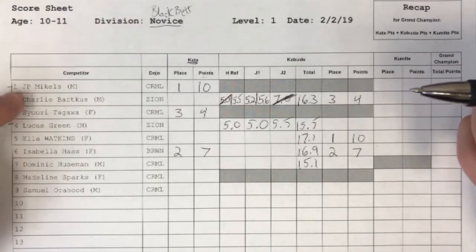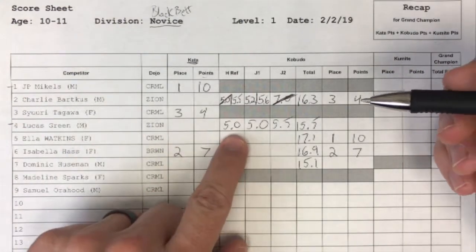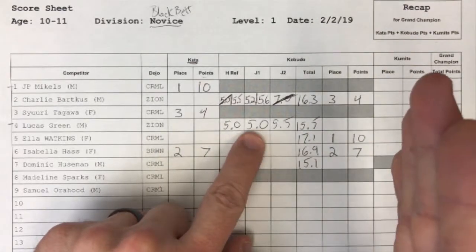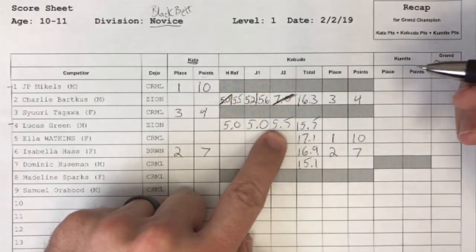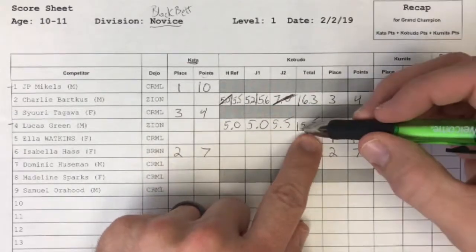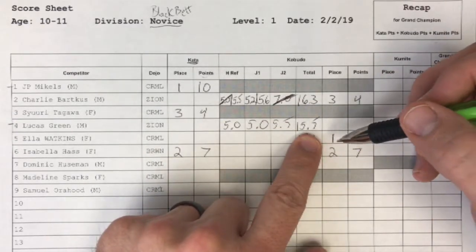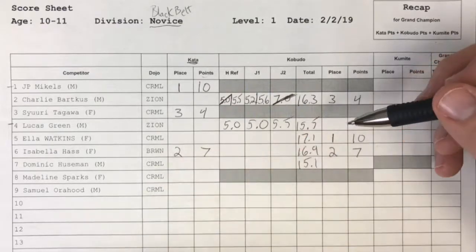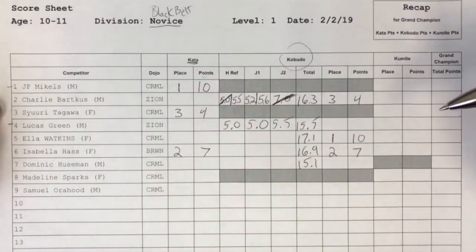You say who's up and who's on deck. You say 5.5, 5.0, 5.5, and you just point at each score as you call them out. You wait for the total score to be written down, and you say total score 15.5. So yeah, that's what you do for the Kobudo division.